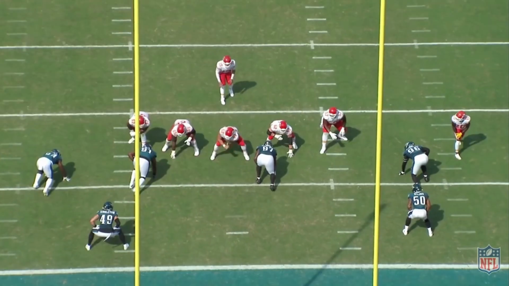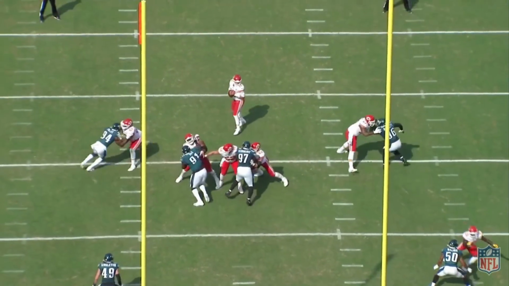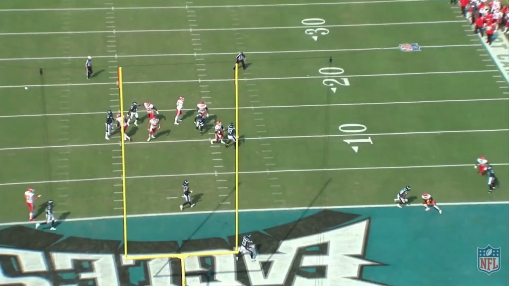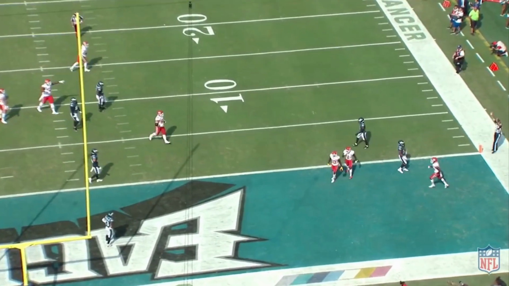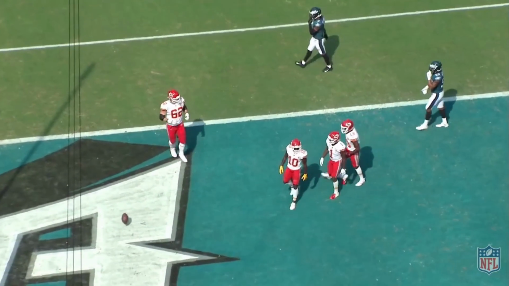Now again, pass protection is the key here. This thing is too easy. No one's around him. That's a 7-on-7 rep. One of the fastest guys in the league, versatile linebacker type.